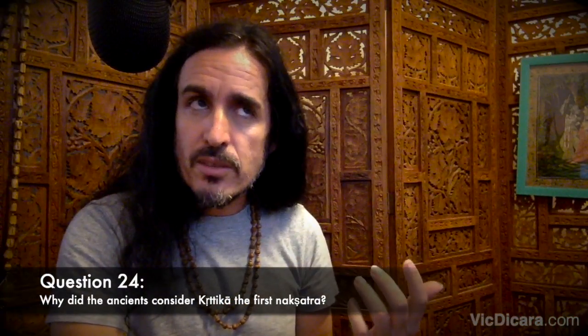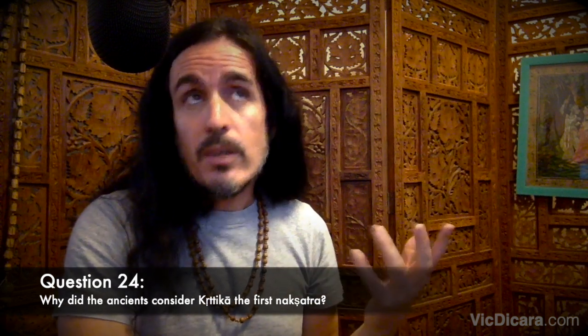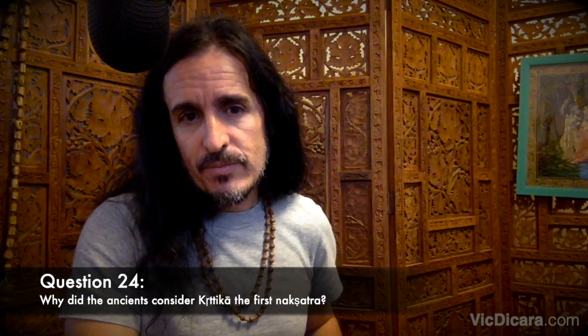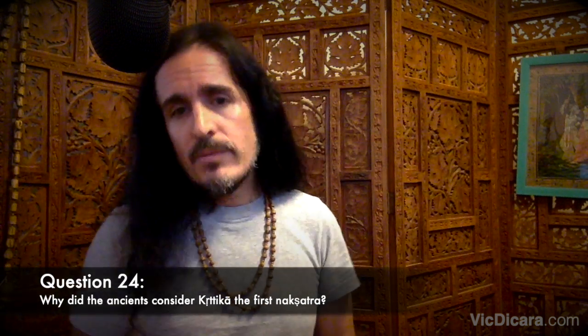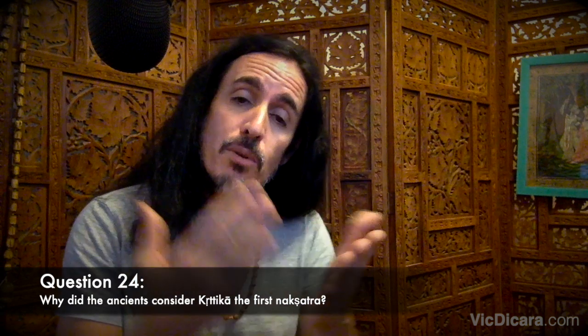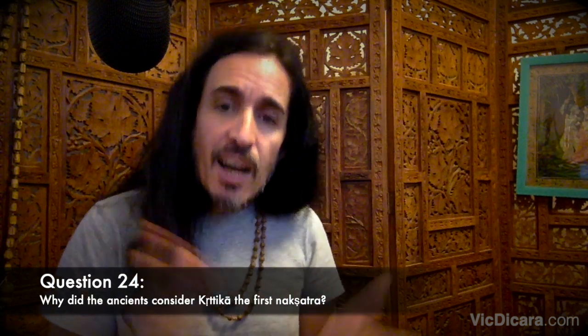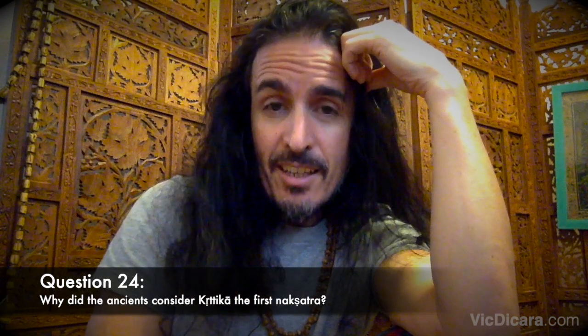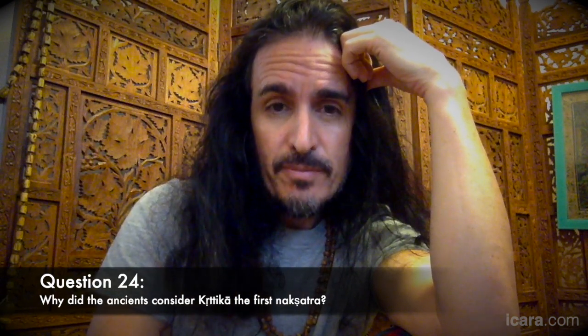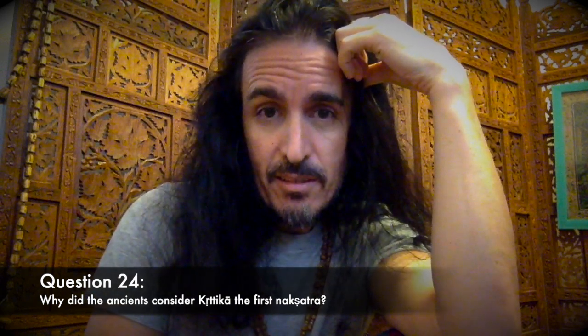Why did the ancient Vedic astrologers consider Krittika, not Ashvini, to be the first nakshatra? Perhaps it's because when they conceived of this whole system, the equinoctial point was in Krittika. And that would mean that they conceived of this whole system about 5,000 years ago. Or perhaps it's because Krittika is the abode of Agni. And Agni is always the first god invoked in any Vedic function. The name Agni literally means first goer. And the name Krittika literally means the initiator.